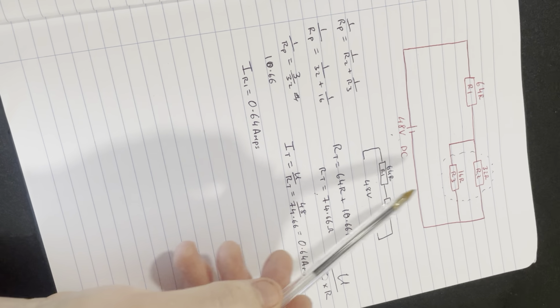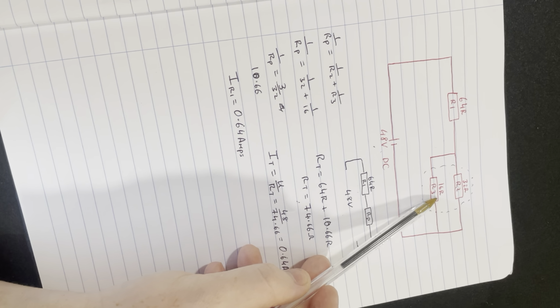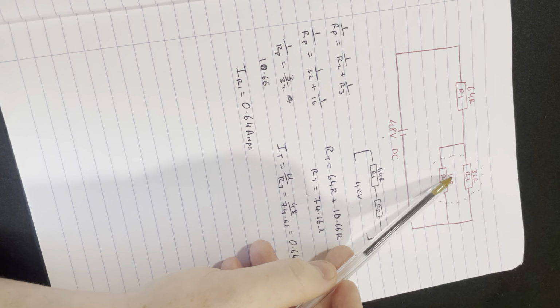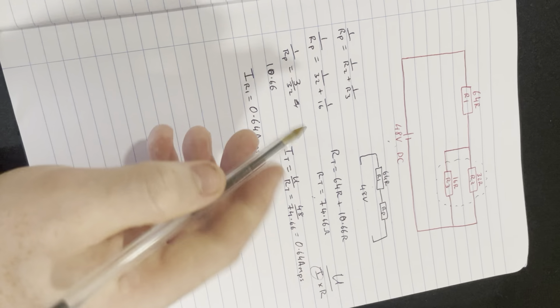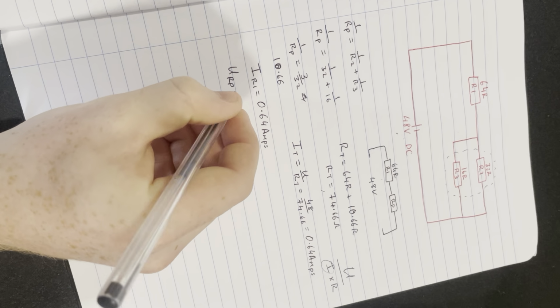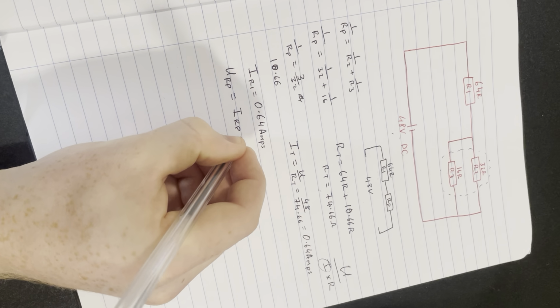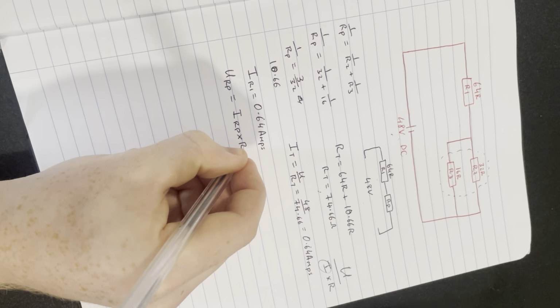Right, now to find the current in this one and this one, you're going to need to find the voltage first in this. In order to do that, U of P is equal to I multiplied by RP.